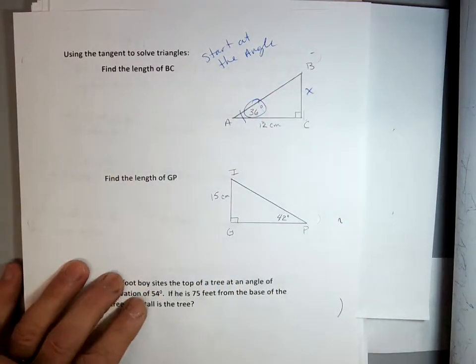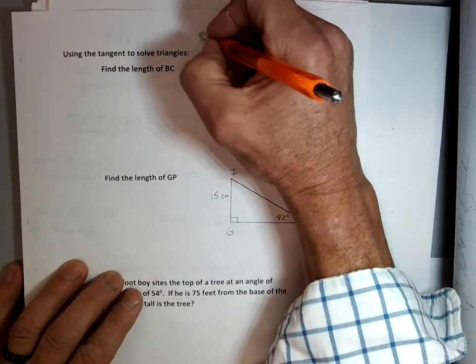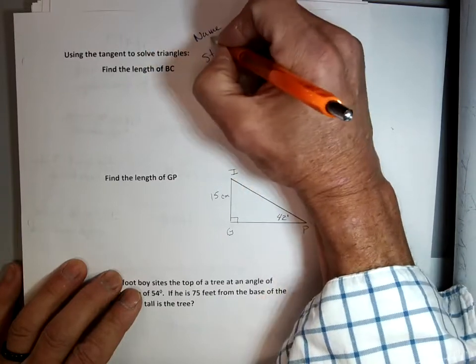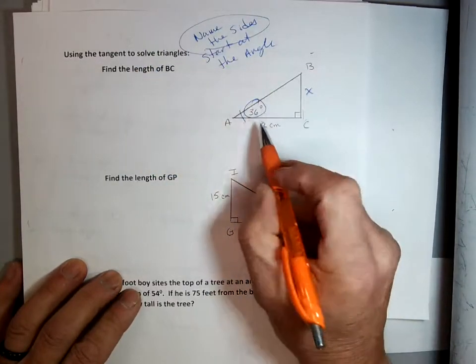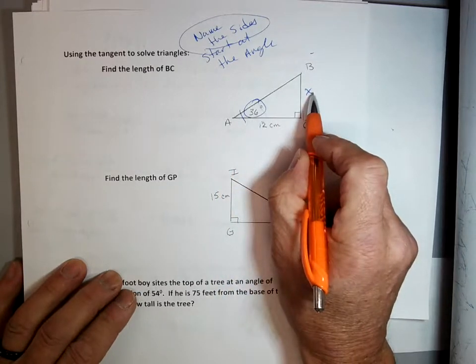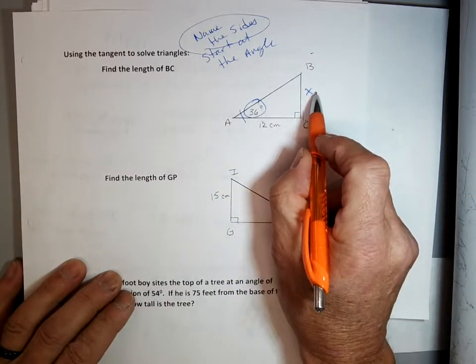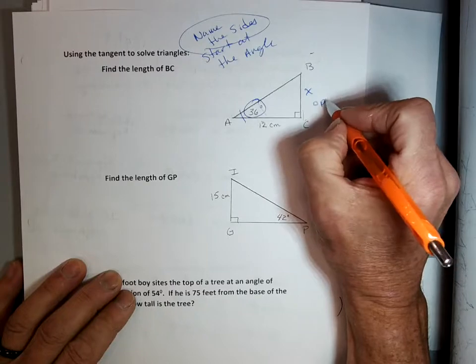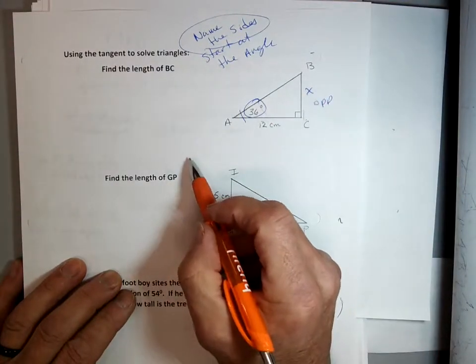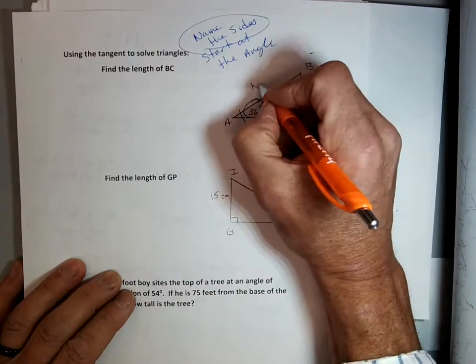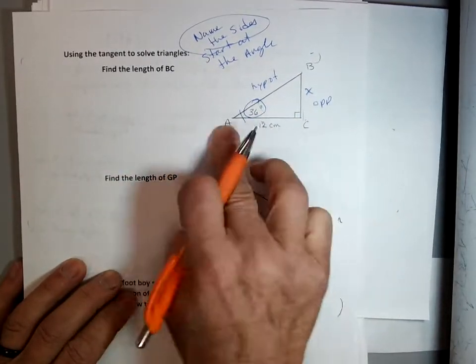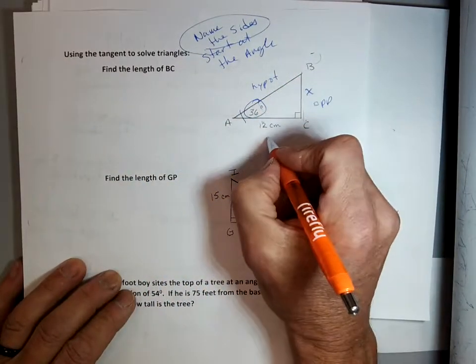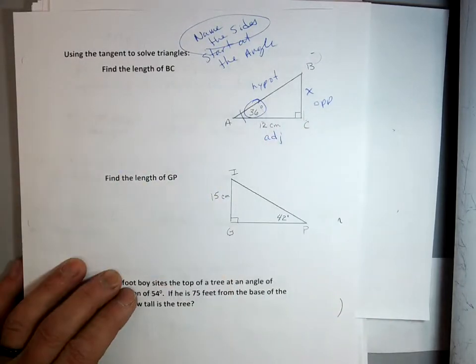Now let's name our sides. Well, the X would be my opposite side. You guys agree with that? It's my opposite side. My hypotenuse is here. And then this side right here, the 12, is my adjacent side. Everybody agree with that? You guys okay with that?